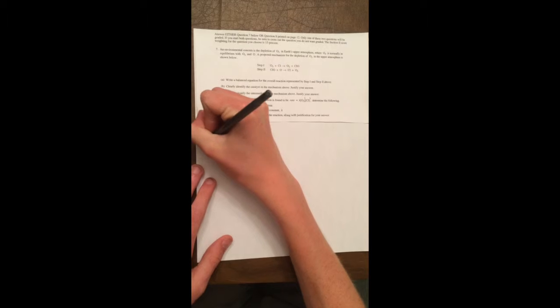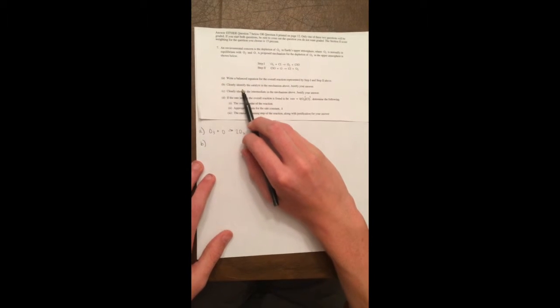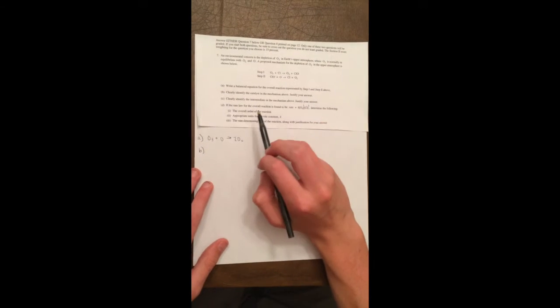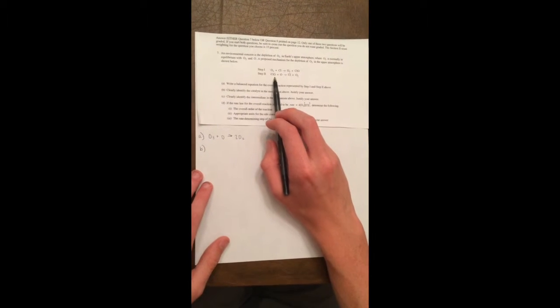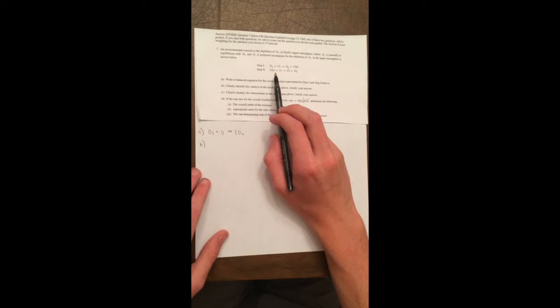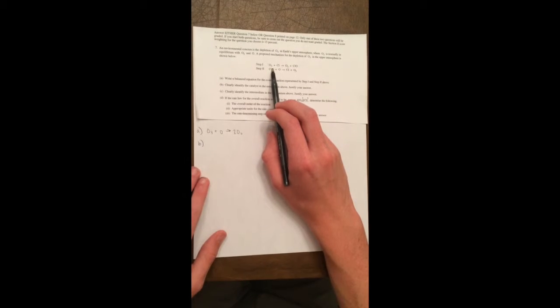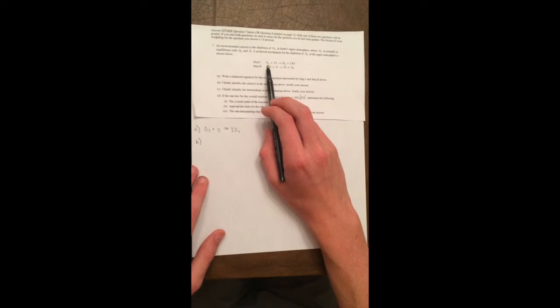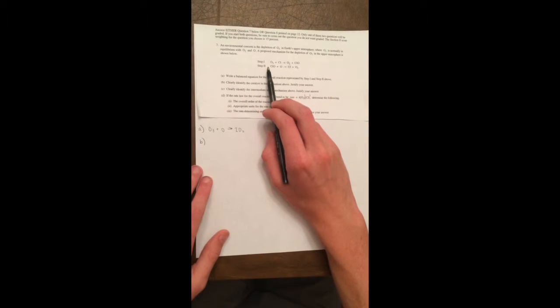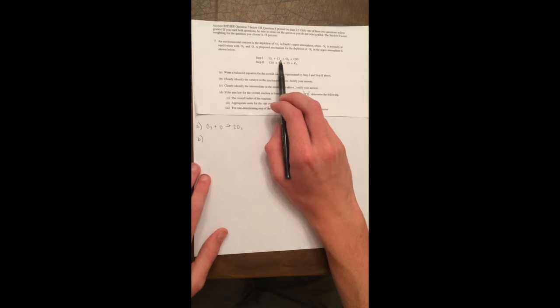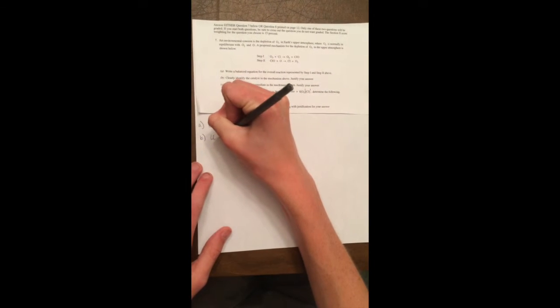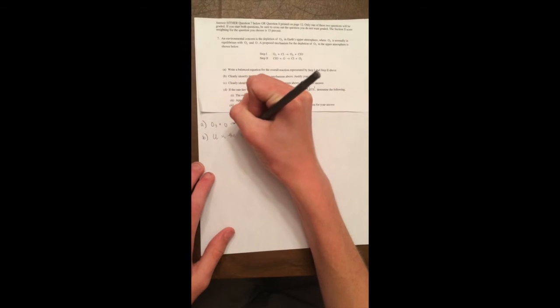B. Clearly identify the catalyst in the mechanism above. Justify your answer. The catalyst is described as a species that appears as a reactant in step 1 and a product in step 2. Therefore, Cl is the catalyst.